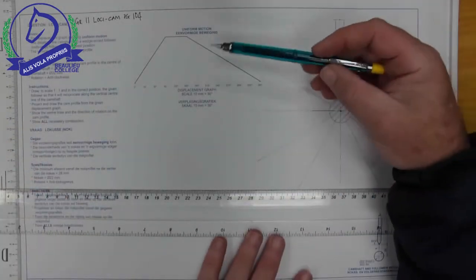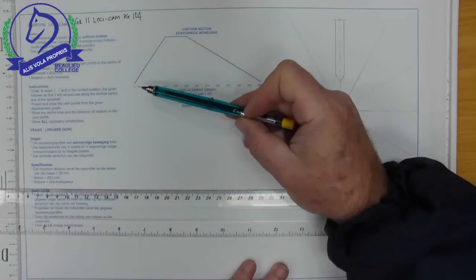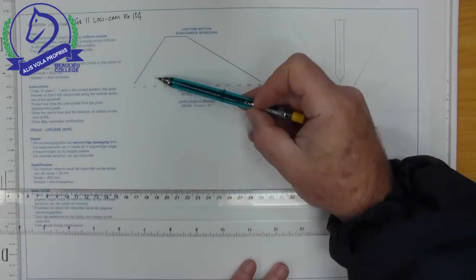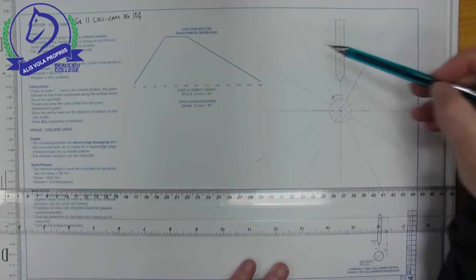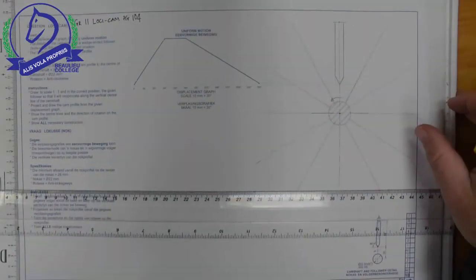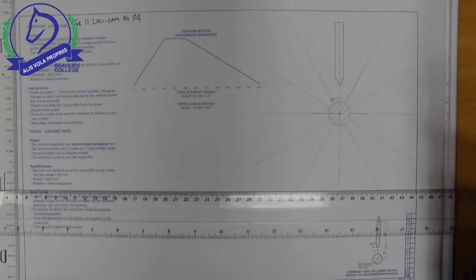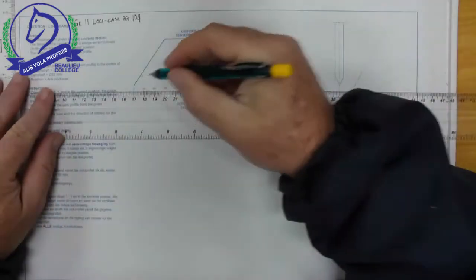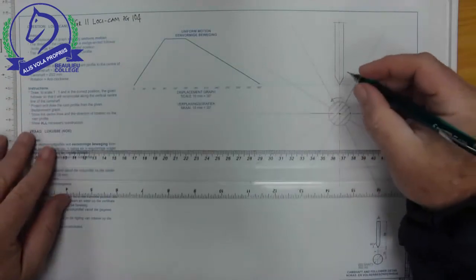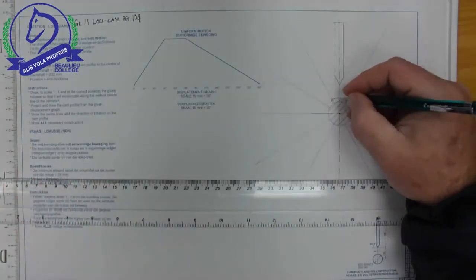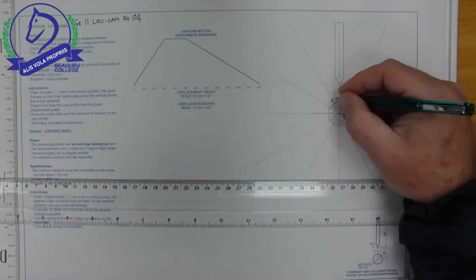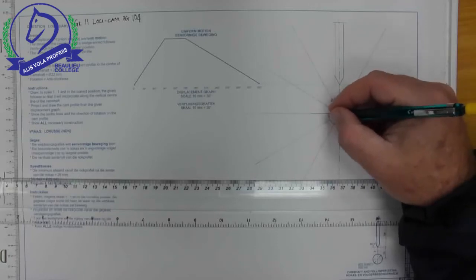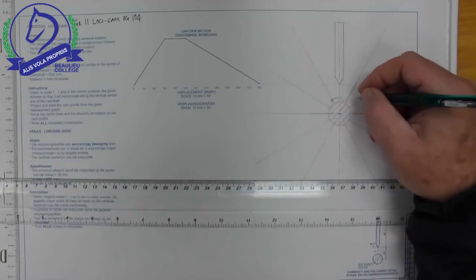Now what we need to do is we need to plot our points. So where they cut the specific point, we now need to project it across there. What I'm going to do is take one point at a time. As you get better with this, you might take more points. 0 we've got already, so I suppose let's label our points. Now remember, if this is rotating anti-clockwise, we've got to label in the opposite direction.